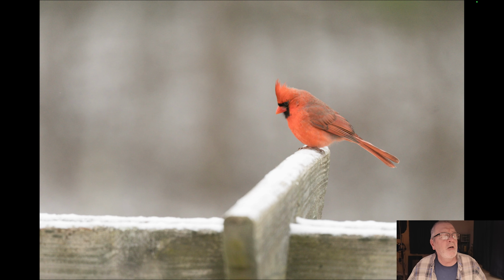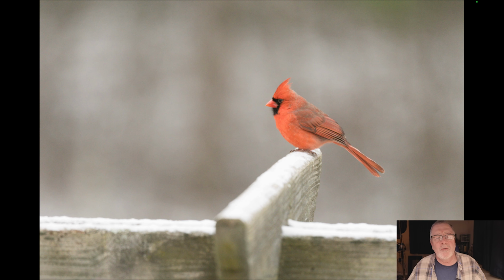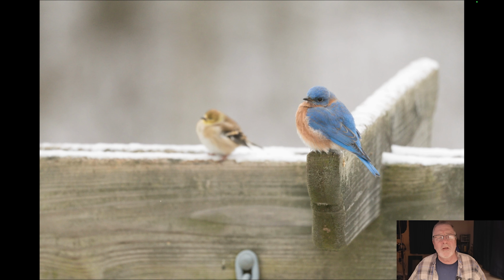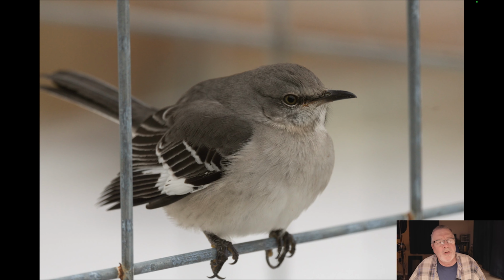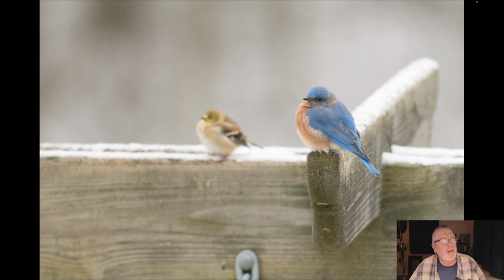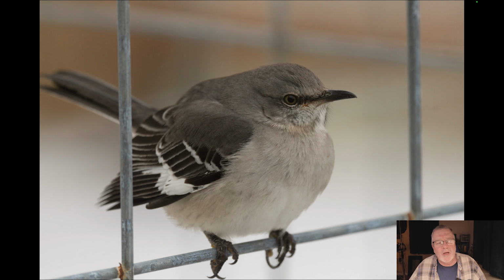This is a Cardinal, and I overexposed it on purpose, and I believe this is the pose I want right here. I'm going to put a number 1 on that. Now, I thought this photograph was just cute, okay, because the Bluebird was sitting there, and then the American Goldfinch was sitting behind it, and it's out of focus, obviously, because the focus point was on the Bluebird. But I'm going to go ahead and put a pick on that one, a number 1 on that one. And this Mockingbird here, it was in and out all day long, chasing other birds, and it got really close to me, and I was able to grab this photograph of it sitting on the deck handrail wiring, and I'm going to go ahead and edit on that one, okay?